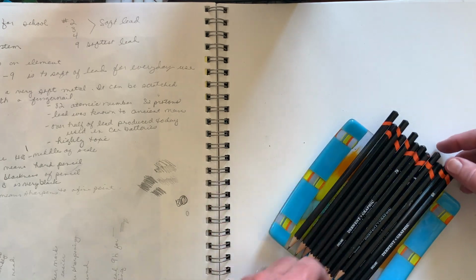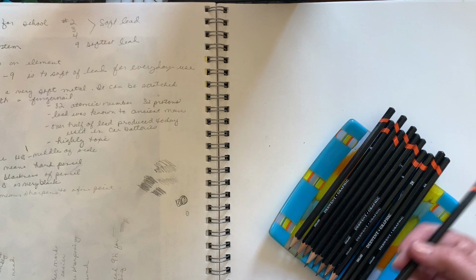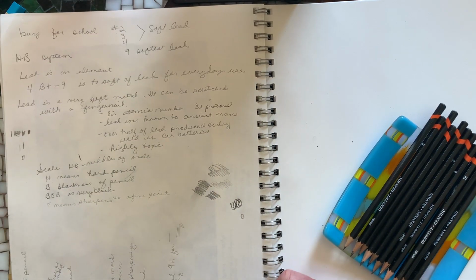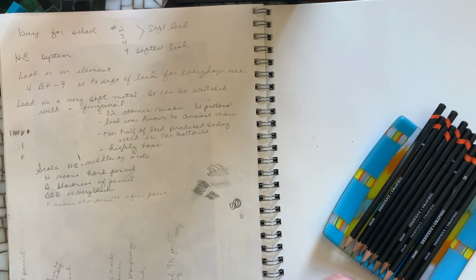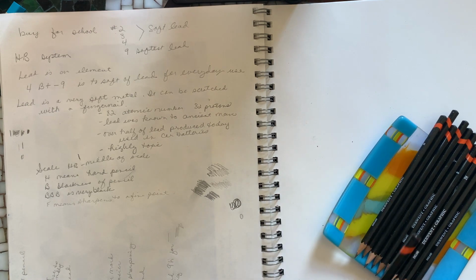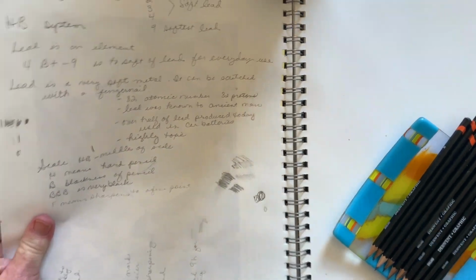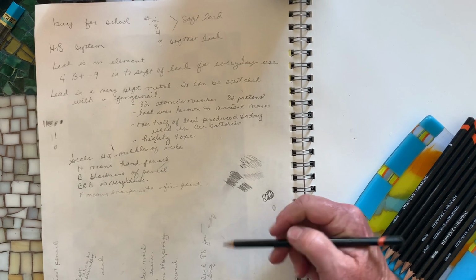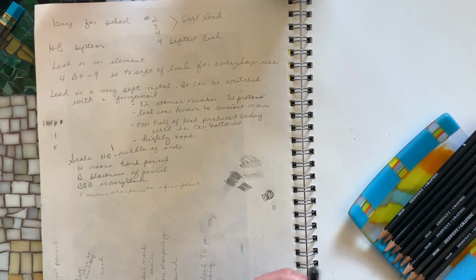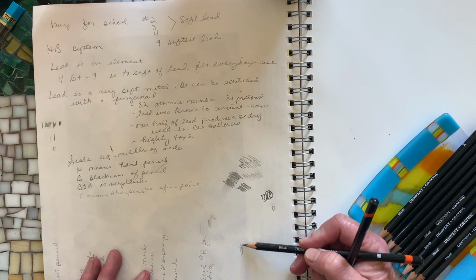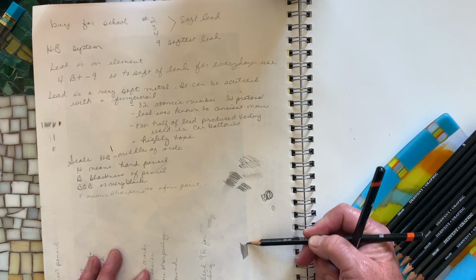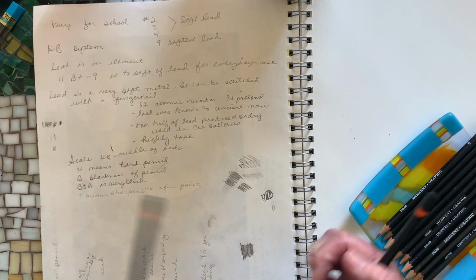An 8H pencil, here's an HB pencil, and I can draw here. And I'm not pressing hard. Can you see that? Right here. This is an HB pencil, and I'm on the side of it.